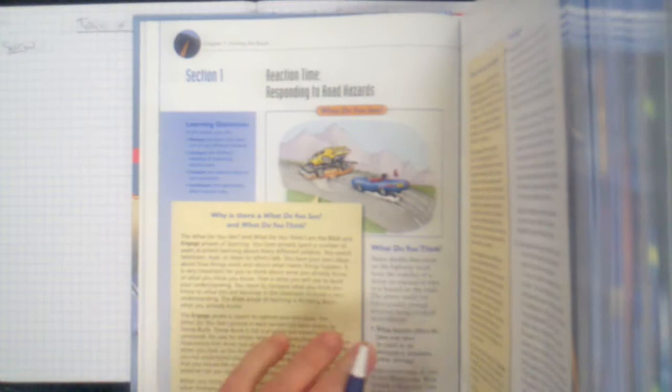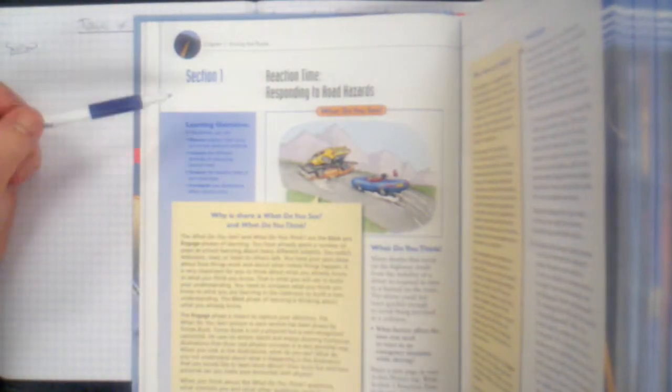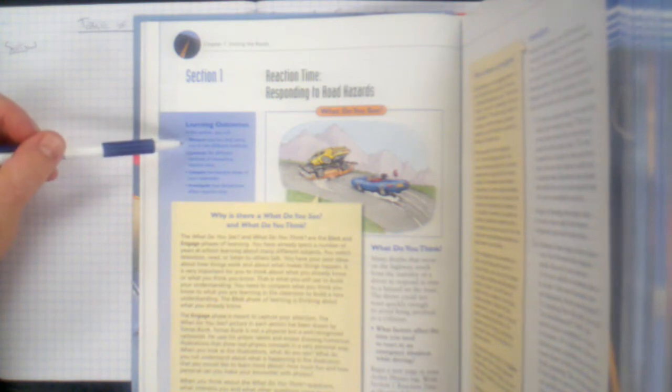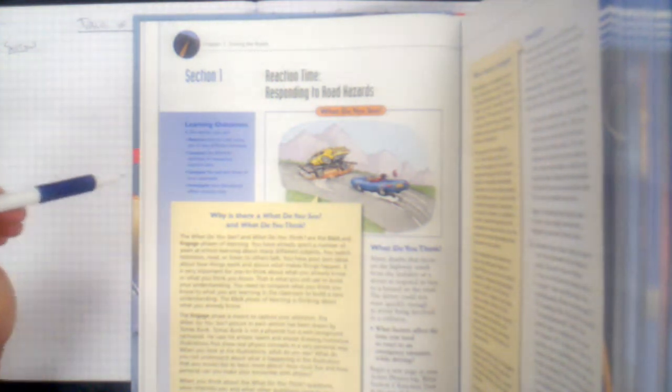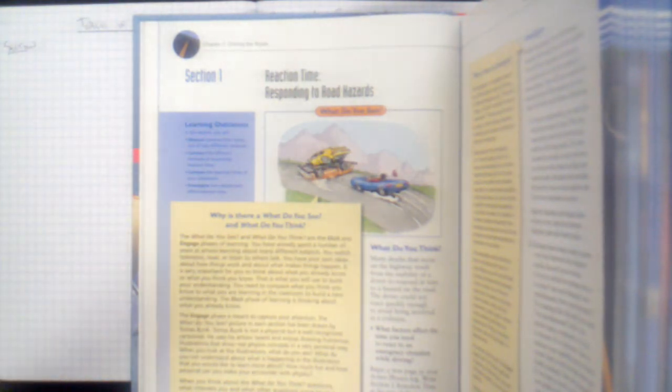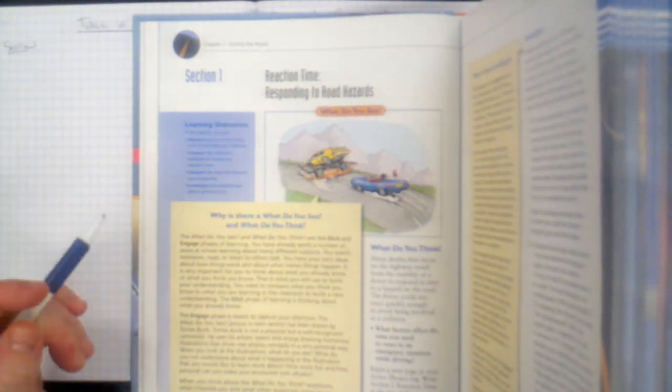Now, a very important part of each section is the learning outcomes. That's usually written here in blue over on the left-hand side. I want you to write those in your book. I know they're in the textbook, but I want you to write them in your notebook so you know what it is you're trying to do. And this way, I know at least you looked at it.